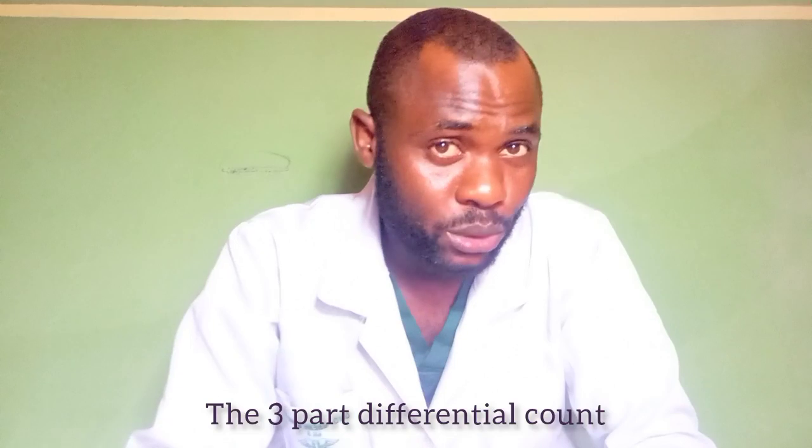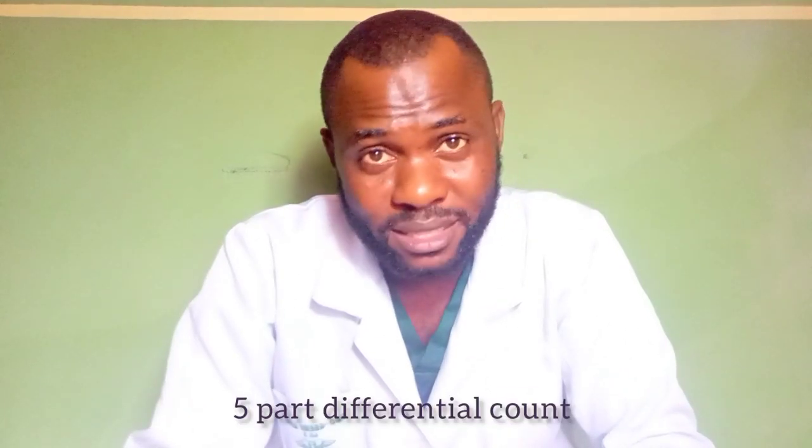So again, there are also two types of hematology auto analyzer based on the white blood cell differential count. That is the 3-part differential count and the 5-part differential count. So quickly we'll be looking at the differences between the 3-part and the 5-part hematology auto analyzers.